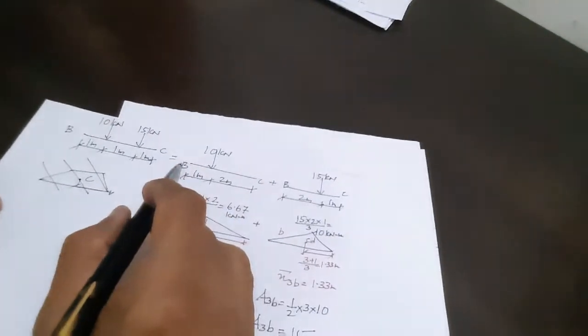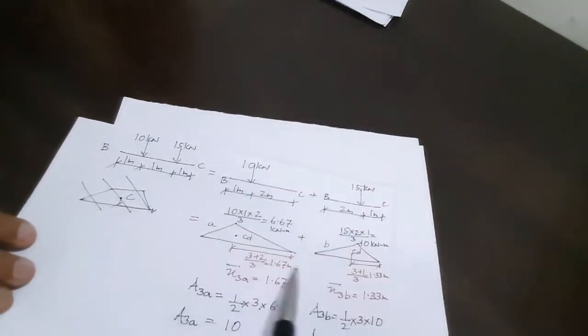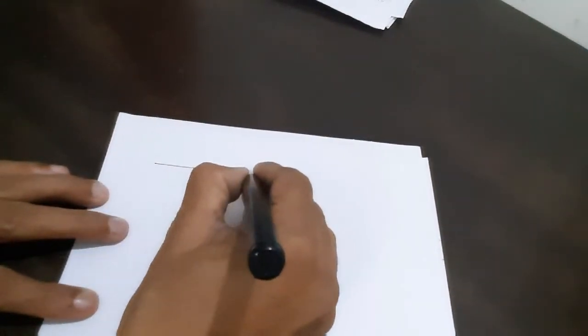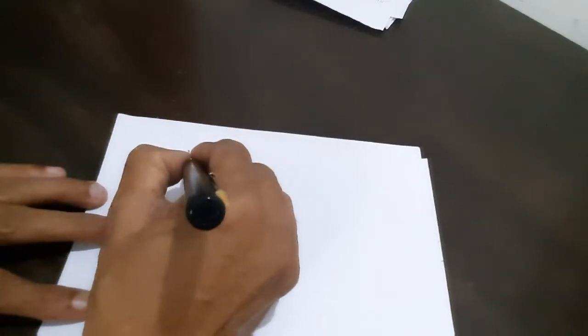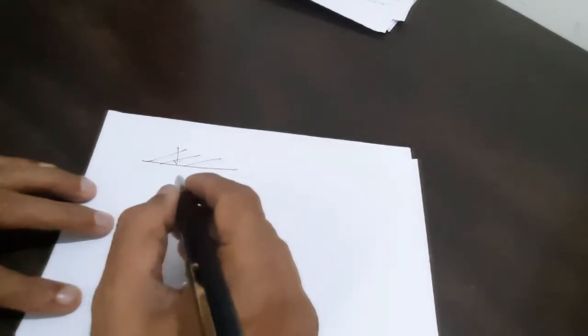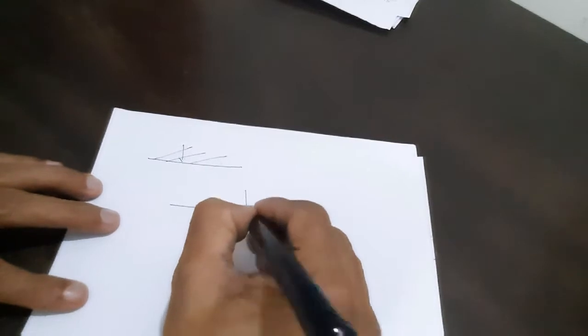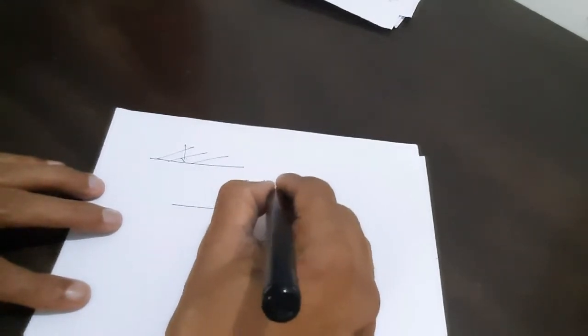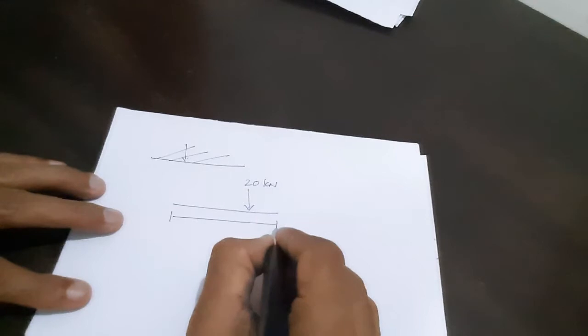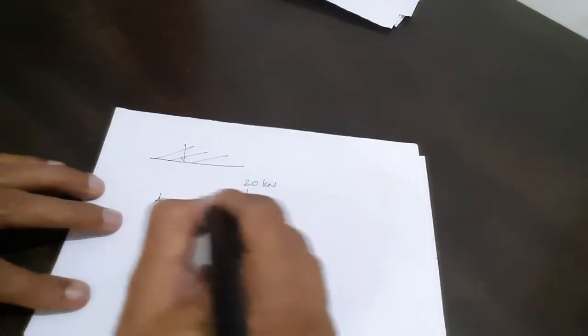So we have seen how to take into account the effect of principle of superposition, and I have taken the effect of principle of superposition by taking the bending moment diagrams for the portion BC. Now for the portion AB, this is 20 kilonewtons, sorry, for the portion AB, I am cancelling this. For the portion AB, it is 20 kilonewtons acting on the right hand side at a distance 2 meter from B and 1 meter from A. This is acting on the right hand side.